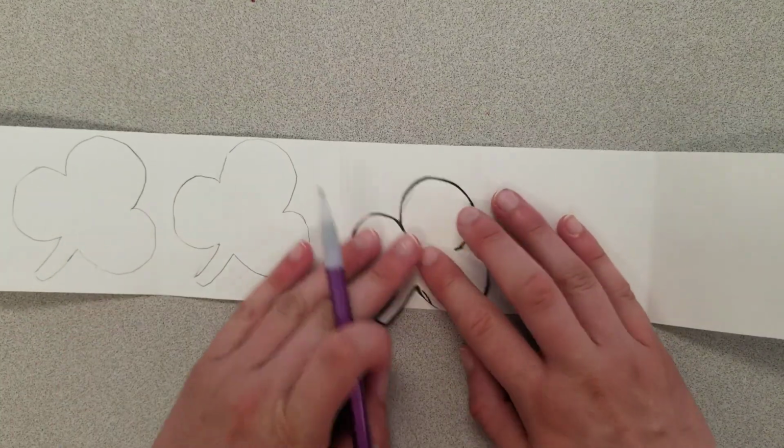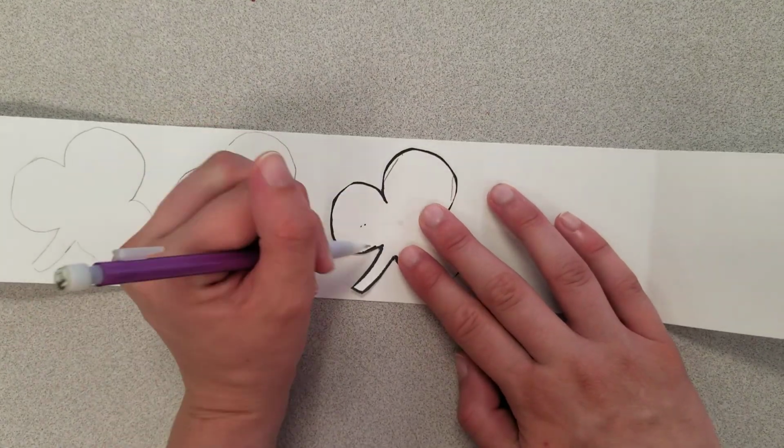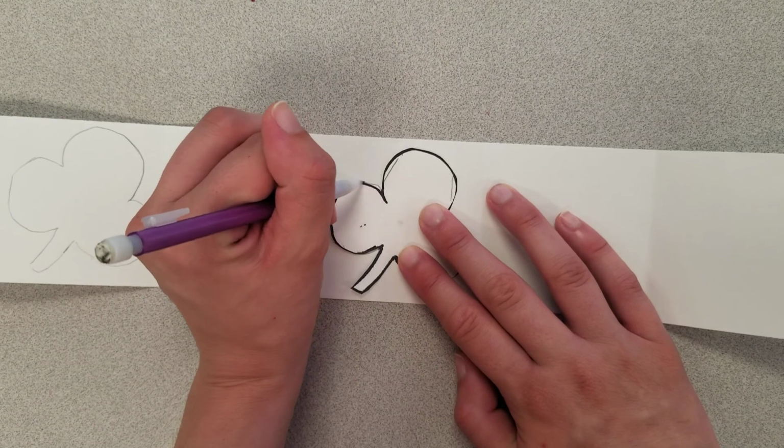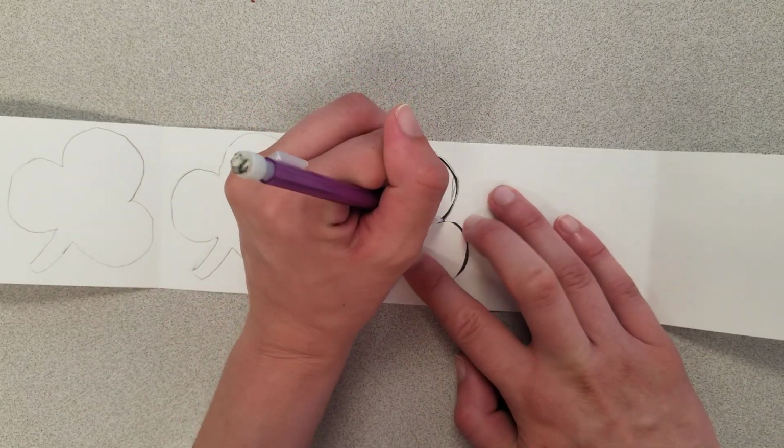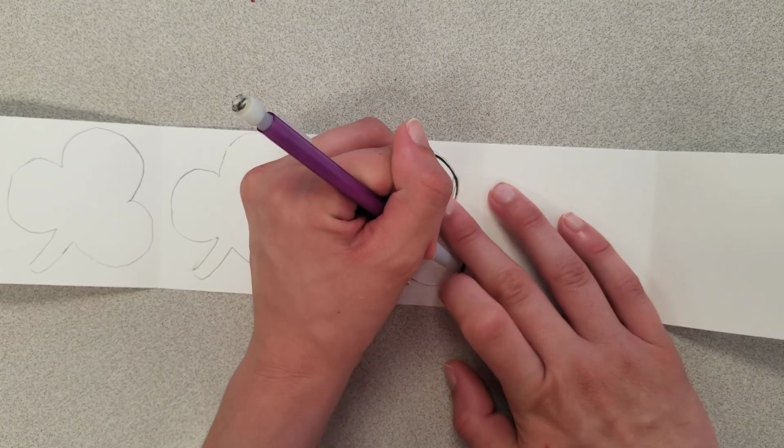You obviously want to go slow and take your time. You do not want to outline this in Sharpie because it will leak through onto the other side of the paper, and we're going to be using both sides of the paper.